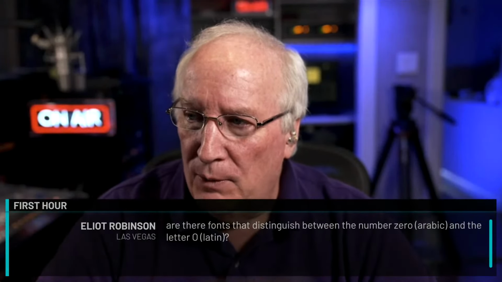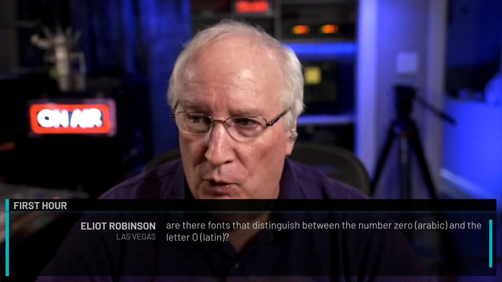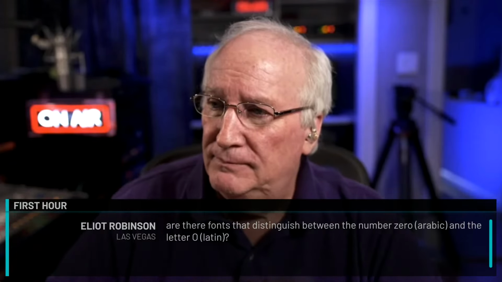Are there fonts that distinguish between the number 0, Arabic, and the letter O, Latin? I think most fonts do. I think that most fonts will have the 0 be thinner than the O, typically. Go ahead, Roscoe. Oh, yeah, exactly that most of the time. But you kind of have to learn which is which. It's not always obvious. I always appreciate the fonts, if I'm doing accounting, that put the slash through the 0.